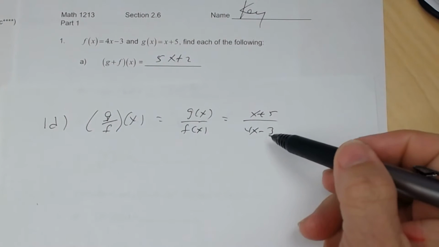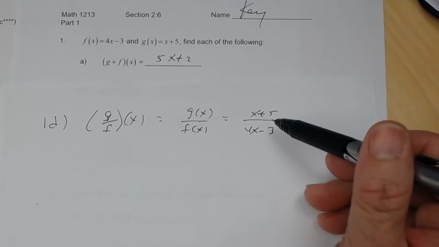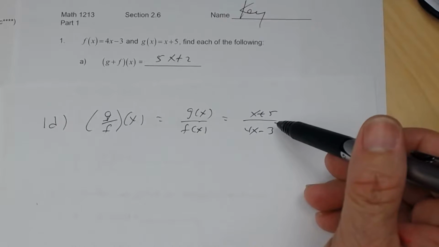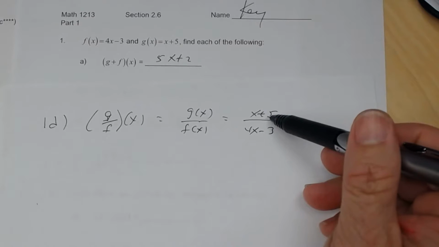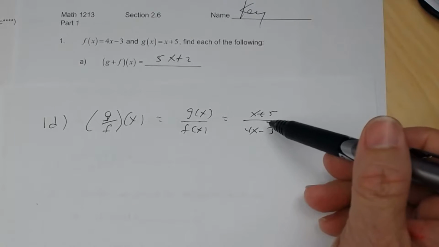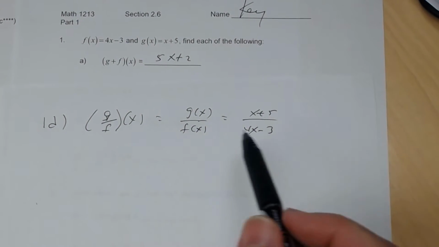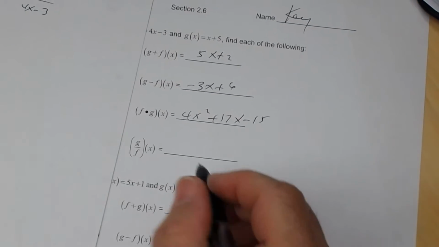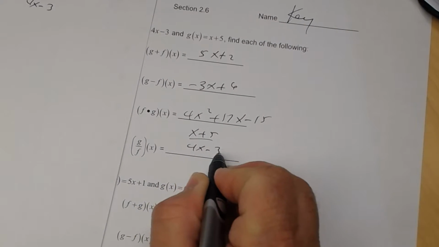Now, if you could factor, you would go ahead and factor, and you would divide out your common factors just like you did when you dealt with those rational expressions in a previous lesson. But there's nothing you can do there. So you can't factor, you're done. So that is g divided by f at x. All right, so the answer would be x plus 5 divided by 4x minus 3.